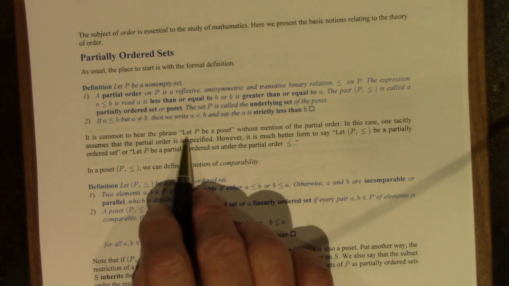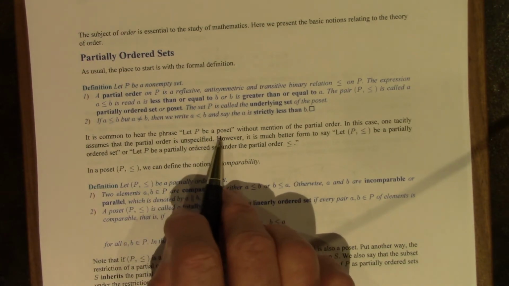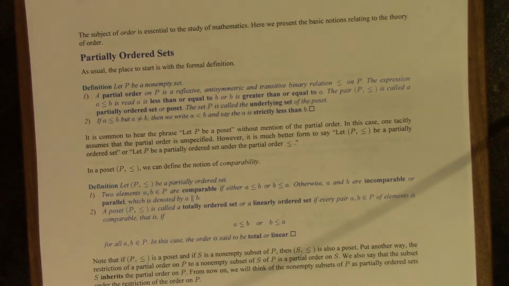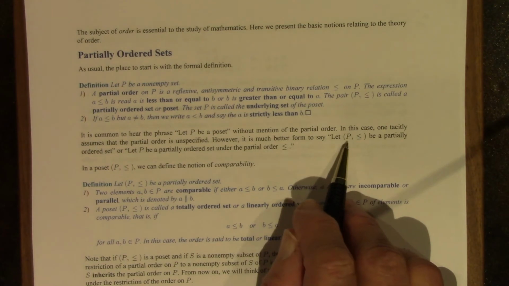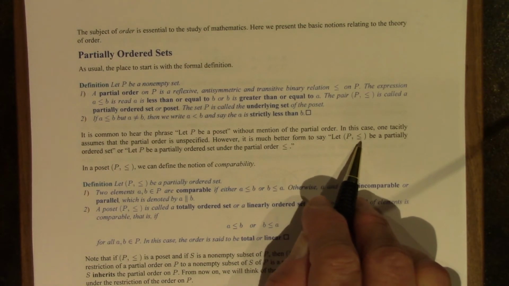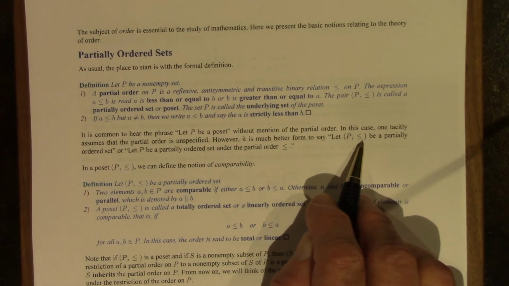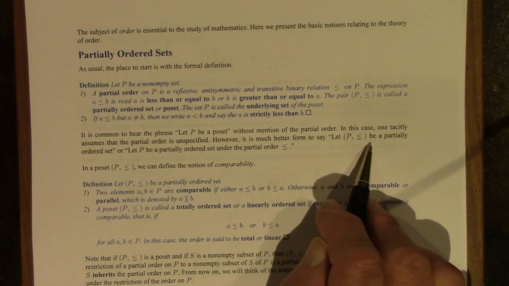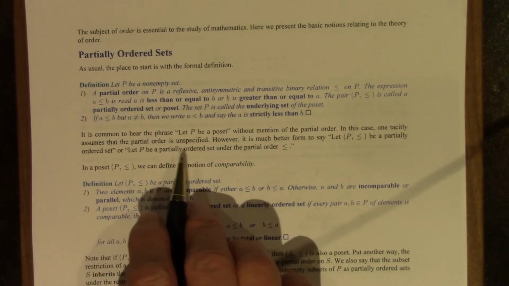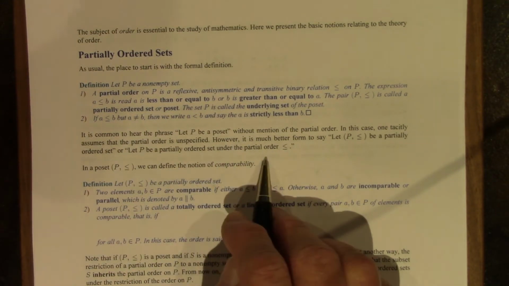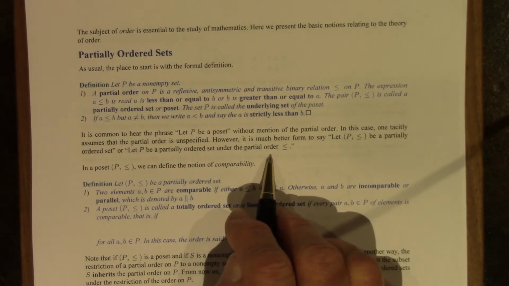It's common to hear a phrase such as let P be a poset, and that's unfortunate because the partial order is not mentioned, and that's dangerous because some common sets, like the natural numbers, have more than one important order on them. So it's much better to be more specific. It's better to write our posets as ordered pairs, where P is the set and this is the symbol for the order that you have in mind. And we'll see plenty of examples of this to make it clear, so don't worry about it right now. Another possible terminology is let P be a partially ordered set under, and then you mention the order. And I'll use that terminology as well.